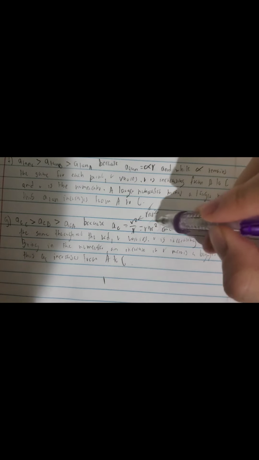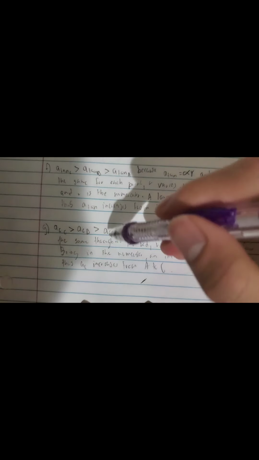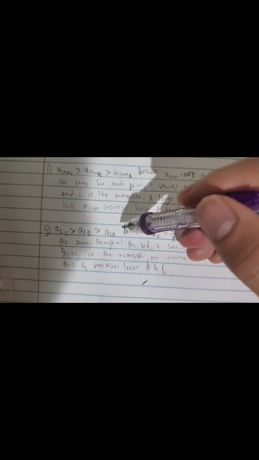Now omega stays the same because that's established in part E. Omega stays the same throughout the rod for all points, but r differs for each point. Now r is in the numerator, so the bigger the r, the bigger the centripetal acceleration. Since C is farthest away, it will have the biggest r and biggest centripetal acceleration. Then comes B, and then A.